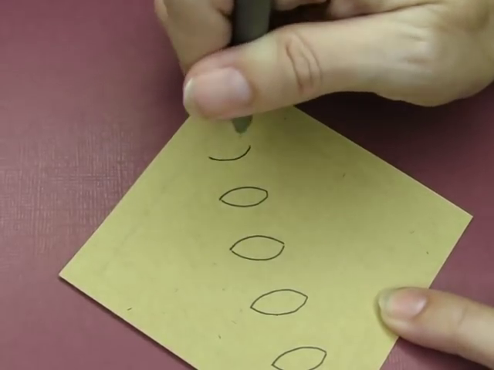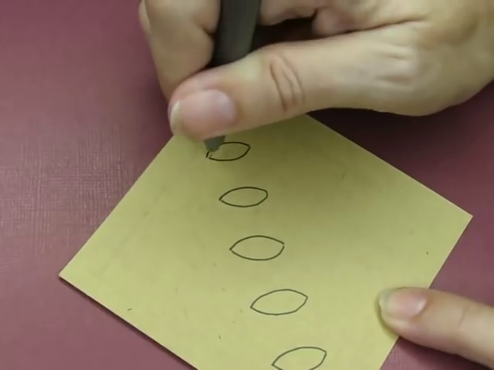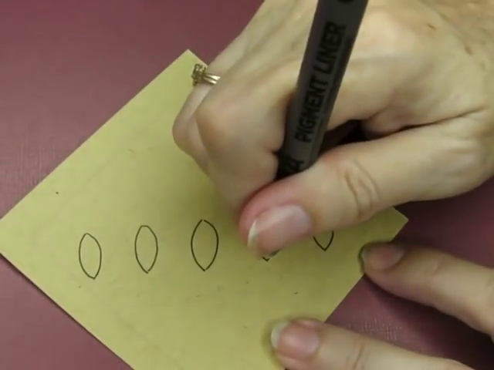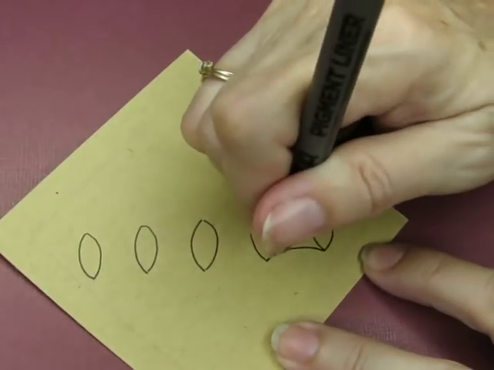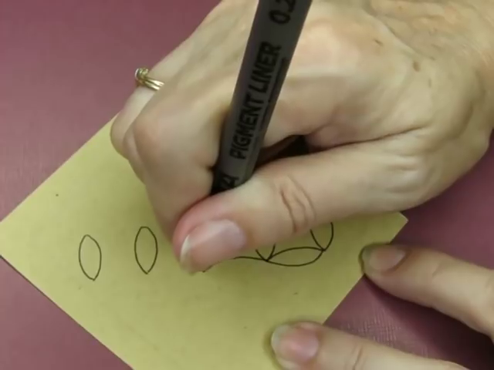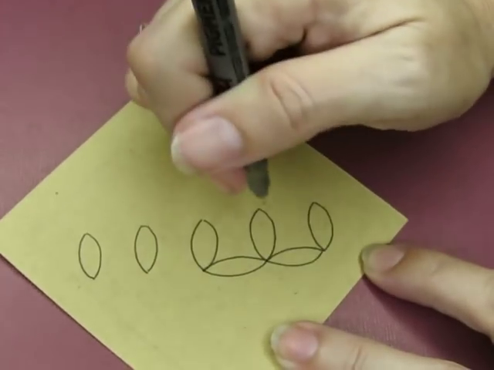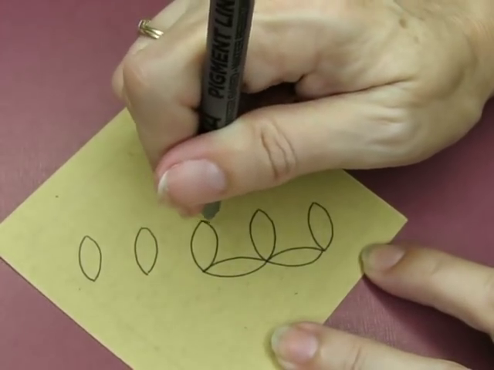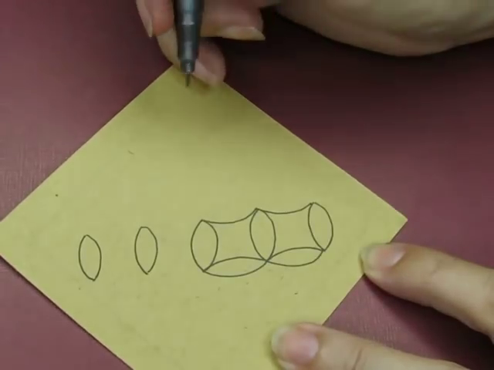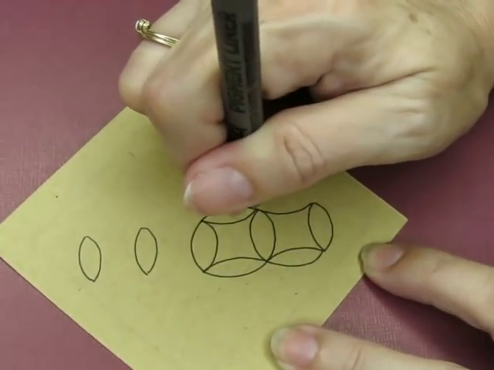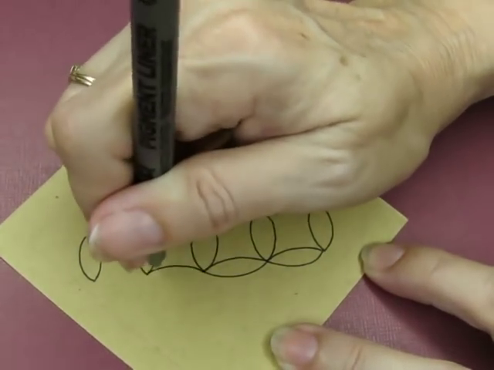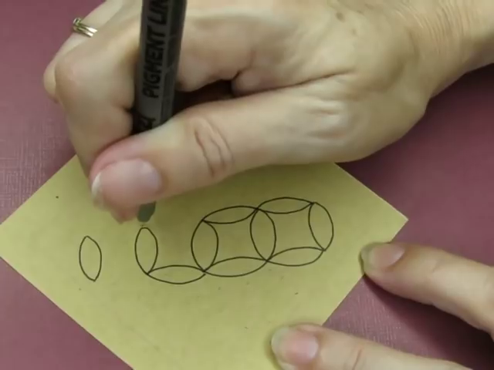Maybe one more. I'm going to do it like that. Okay. And then I'm going to do this way. Now the step out shows it just doing this part like that. But then you're going to come back and do this anyway. So I'm just going to do it all in one step and make my rice-like shape.